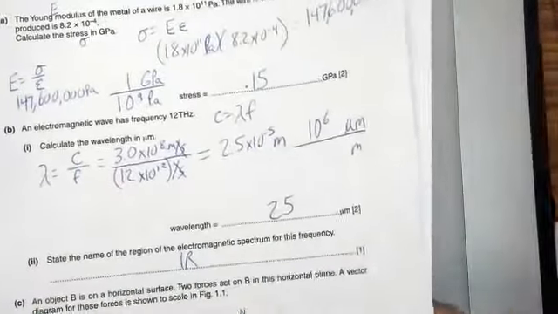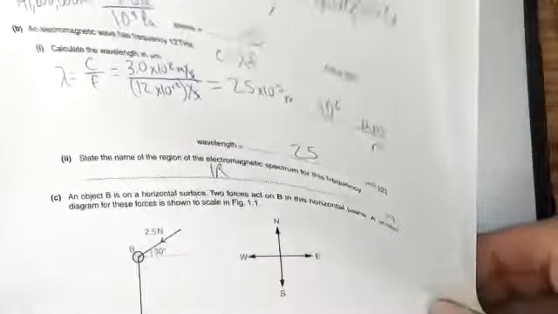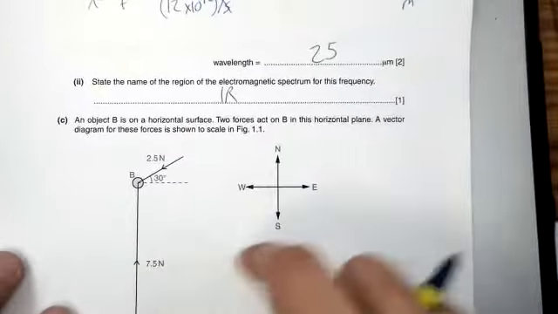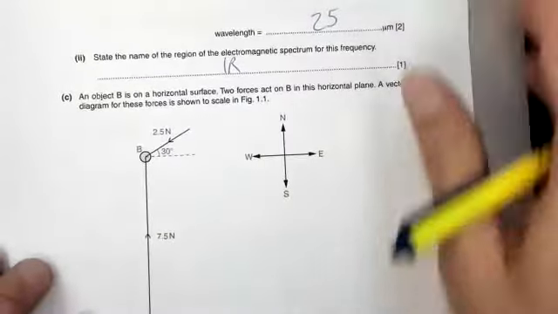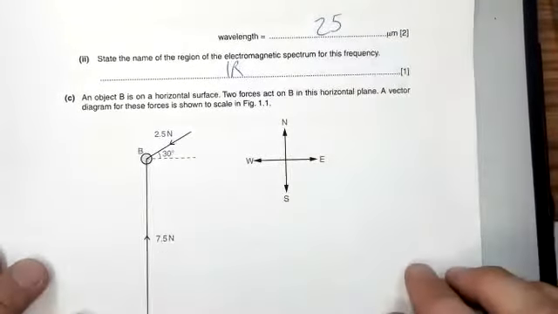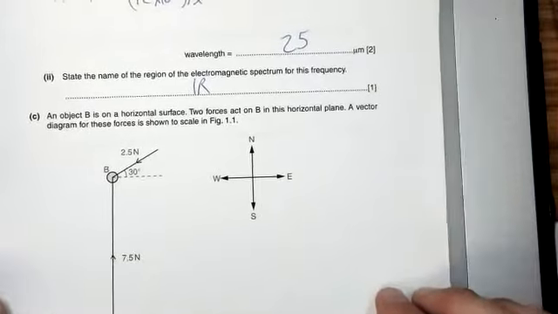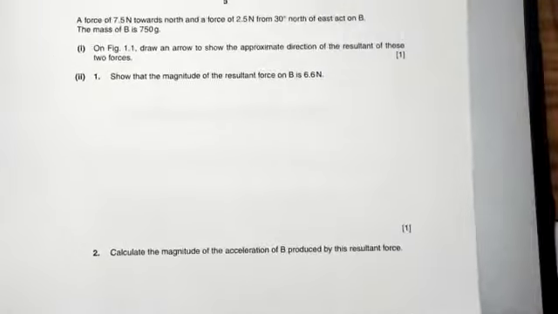And now on to the part of the quiz, the pop quiz that you didn't realize you were taking a moment ago, part C. There's no question here. It just says an object B is on a horizontal surface, two forces act on B in a horizontal plane, a vector diagram is shown to scale. There really is no question. So we read on, and it gives the information that's spelled out on the figure there.